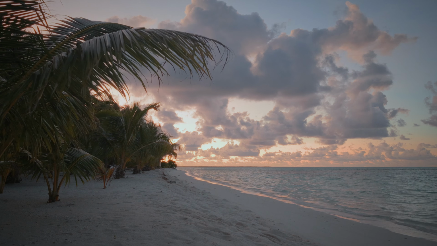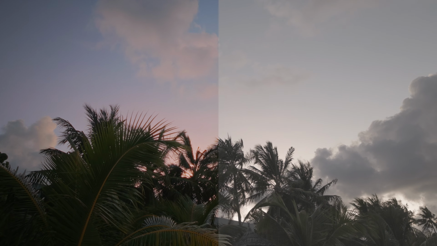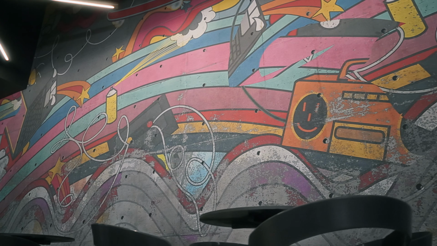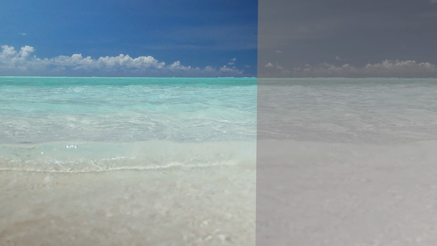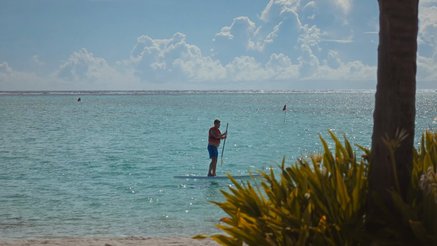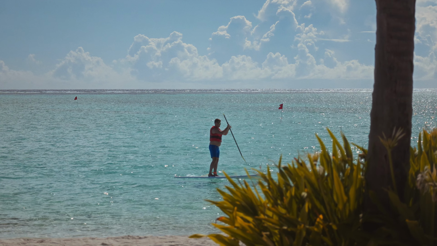I used to despise the look development process while color grading. No matter how many LUTs I bought, no matter how many tutorials I followed, I just could not get a look that I actually liked. But then I found Dehancer, and now I actually enjoy color grading.